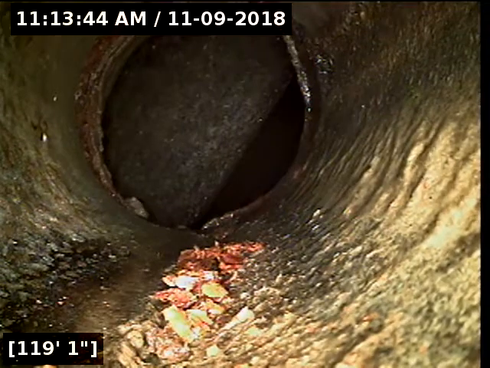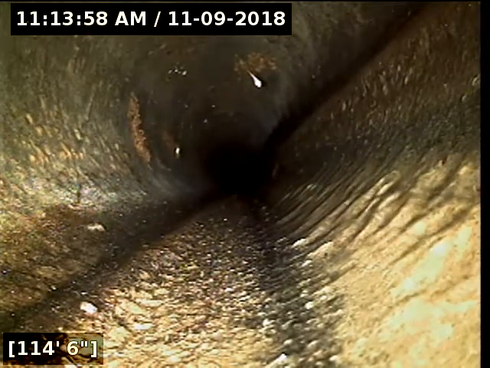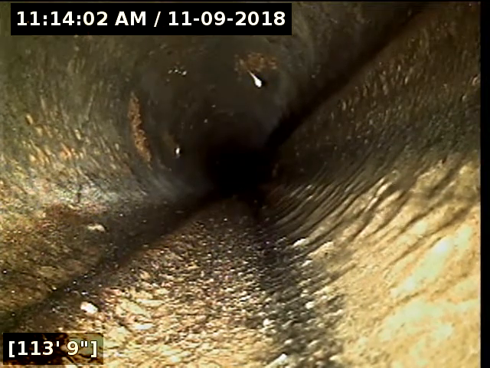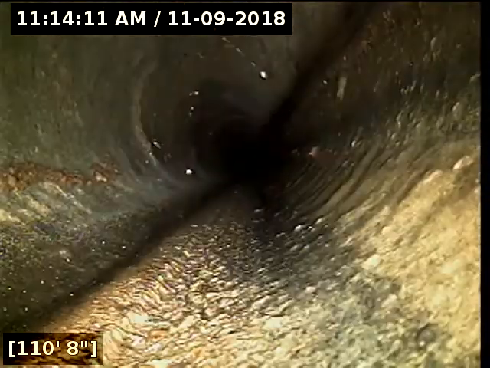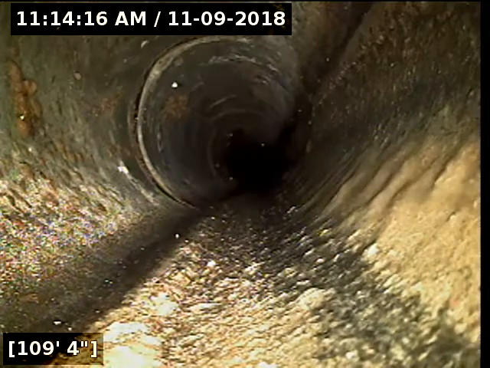Alright, we are down to just a slight trickle at this point. We're going to go ahead and start reeling back in here. Now, it looks like they ran transite concrete all the way out to the main.